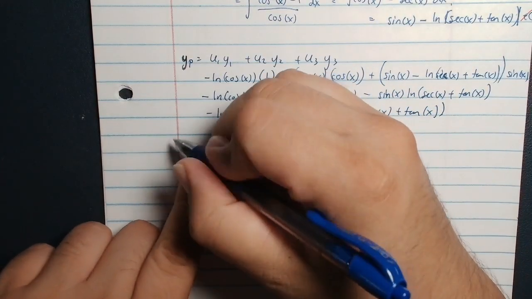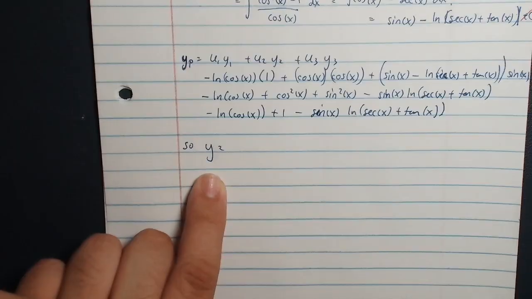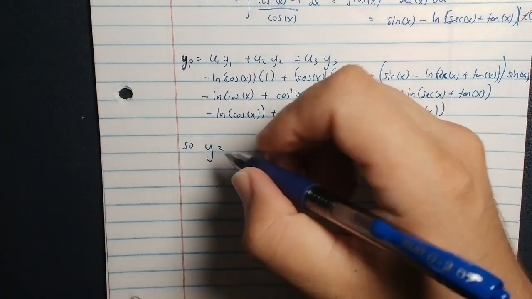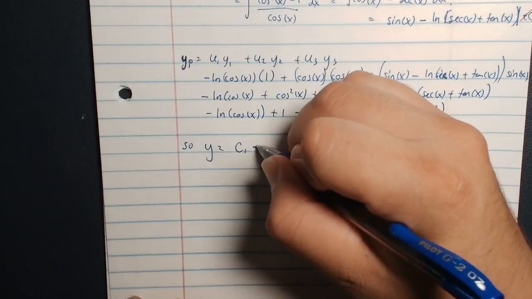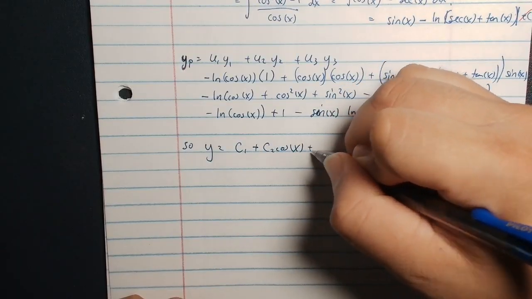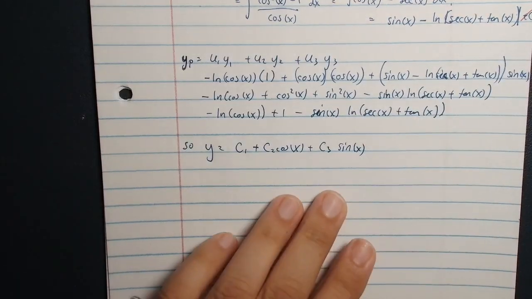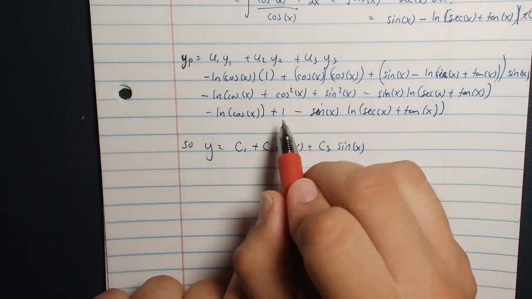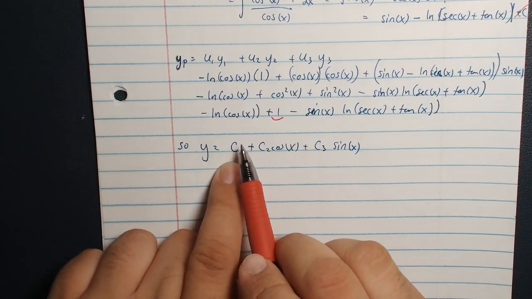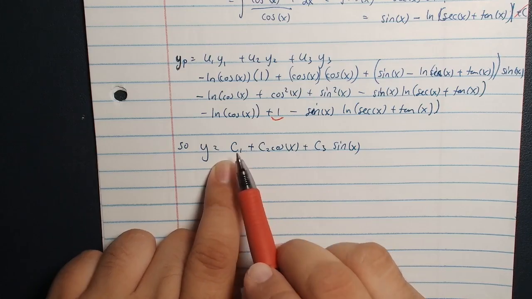And so our general solution, our y, is going to equal our complementary solution from the very beginning: c1 plus c2 cosine of x plus c3 sine of x. One thing to notice is that this plus 1 is already accounted for in your complementary solution, where you already have a constant.